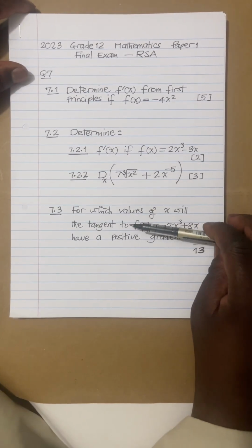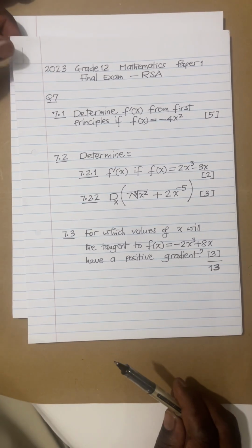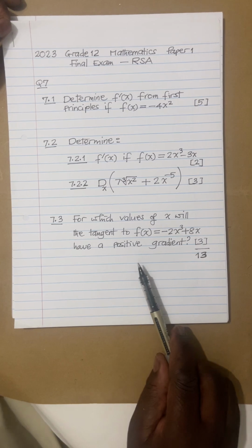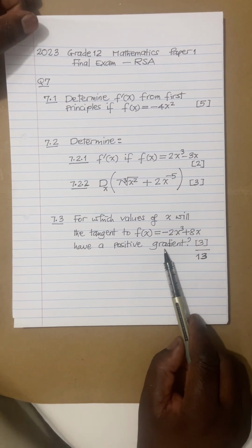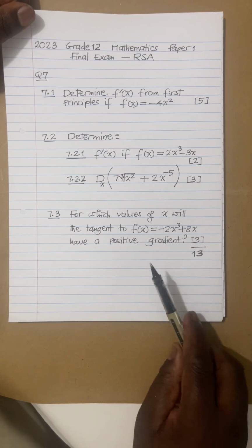they will add one question that has something to do directly with the derivative. So positive gradient means we're basically supposed to differentiate this and say greater than 0, because that's what positive gradient is. Remember, derivative is gradient. Derivative is gradient of a tangent to a curve.